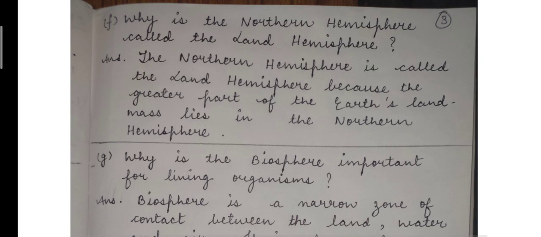Then why is northern hemisphere called the land hemisphere? Answer will be the northern hemisphere is known as the land hemisphere because a greater part of the earth's land mass lies in the northern hemisphere. So since majority of the land mass lies in the northern hemisphere, that is why it is known as land hemisphere.